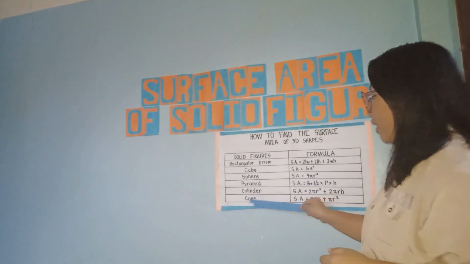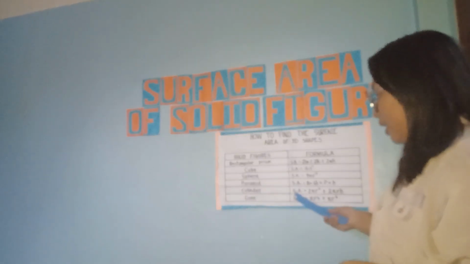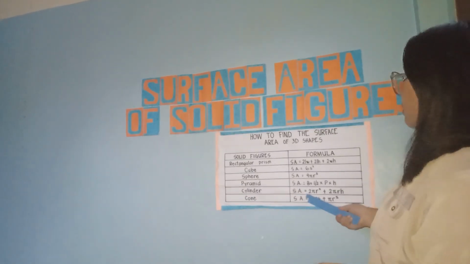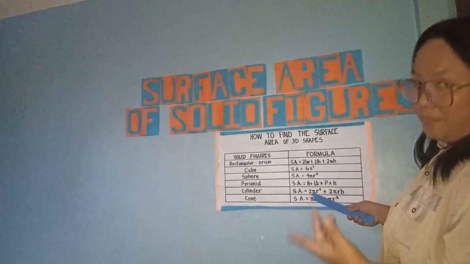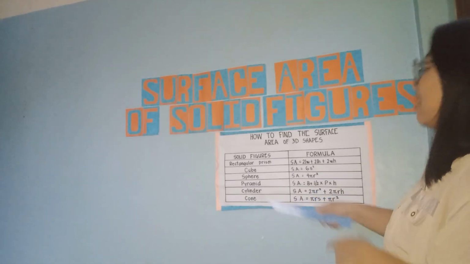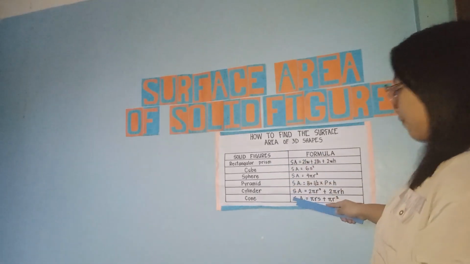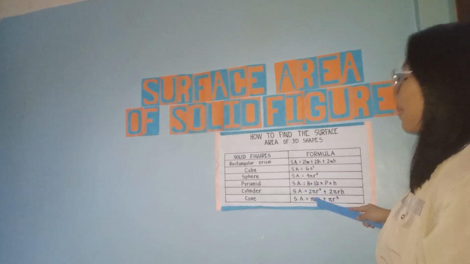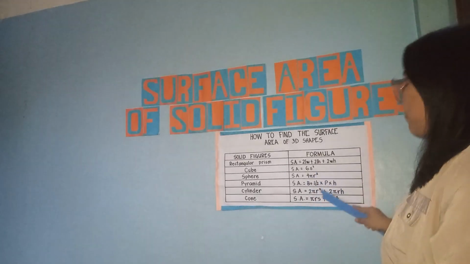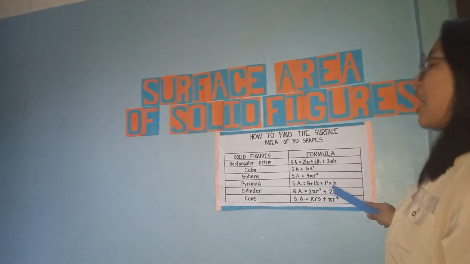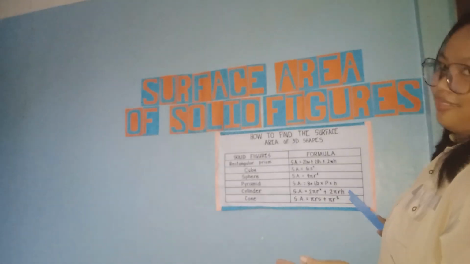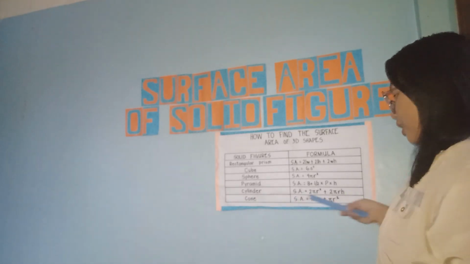For the cylinder, we have surface area equals 2 pi r squared plus 2 pi r times height. Okay, that's for our cylinder.